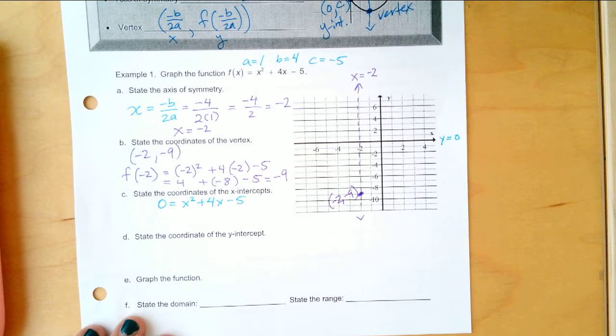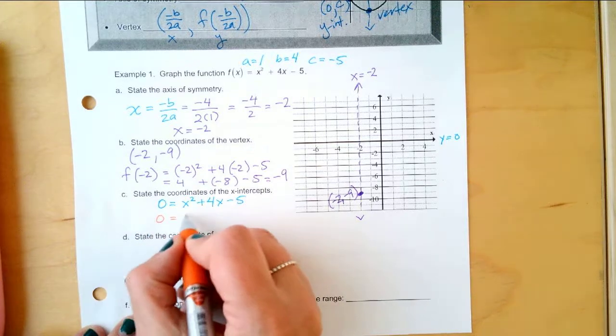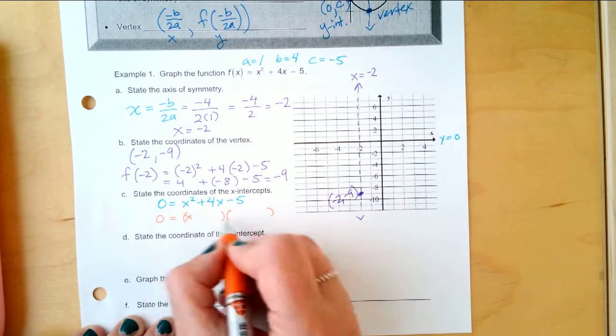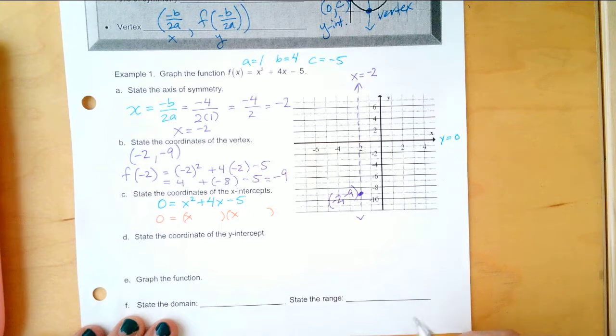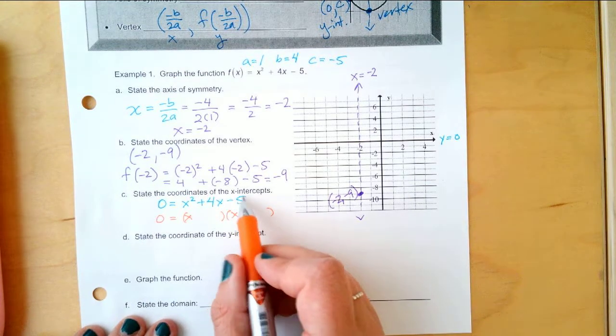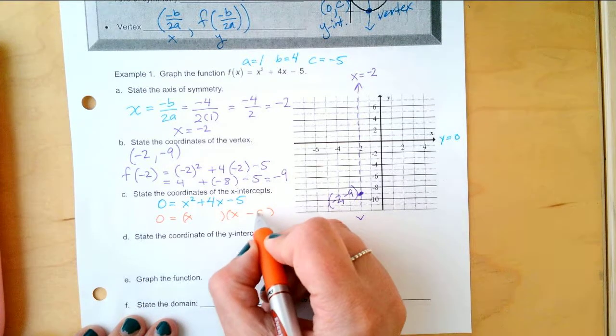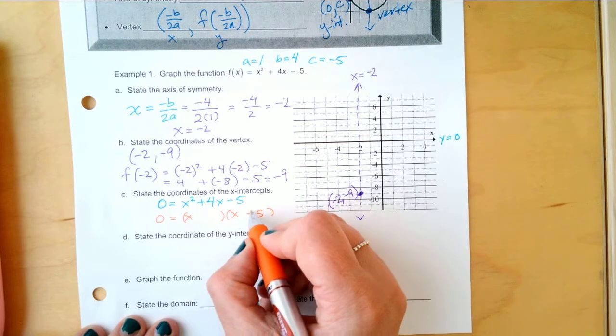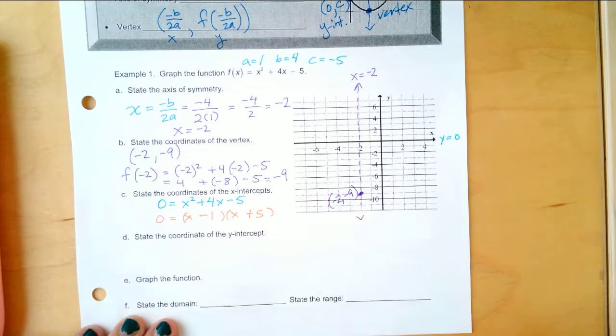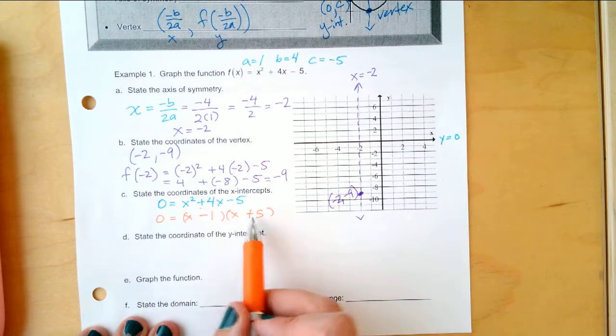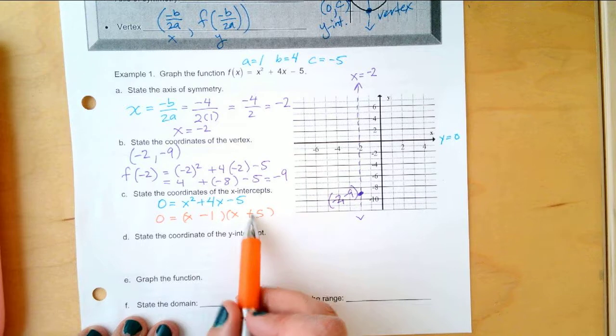What's your favorite way? Factoring! I'm so glad. Mine too. Let's see, is this factorable? Well, I know that x times x gives me x squared. What times what gives me negative 5 and adds to 4? Positive 5, negative 1. Why does the 5 need to be positive and the 1 need to be negative? Yes, because you want a positive 4, so that means your bigger number is positive.